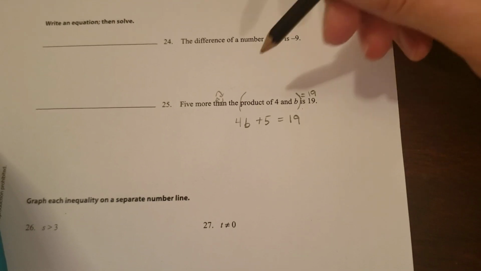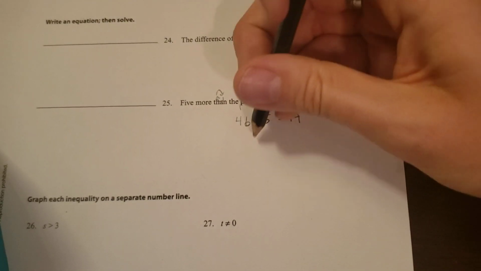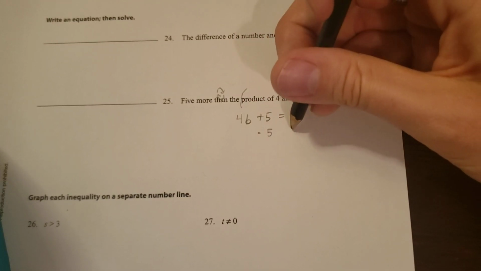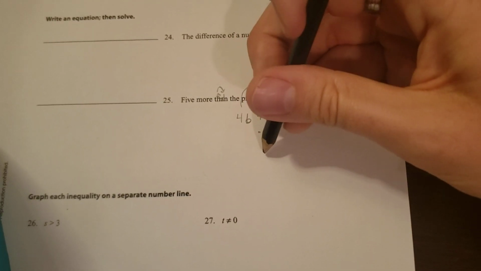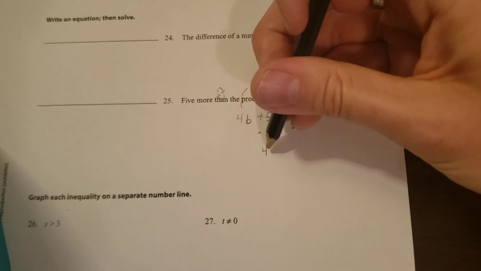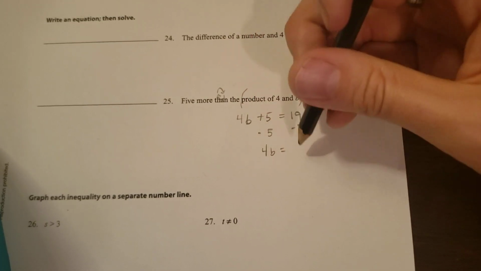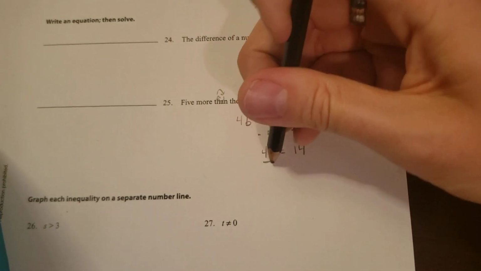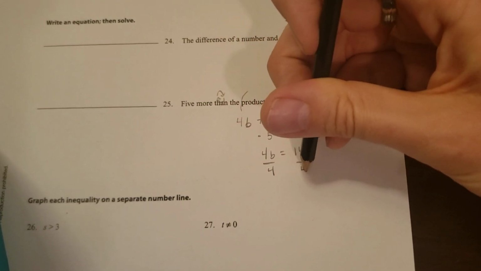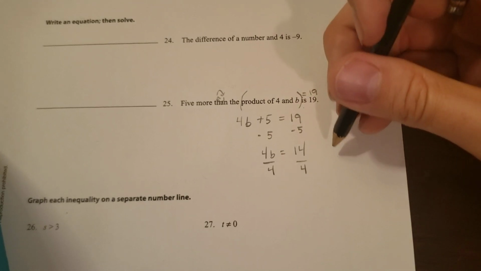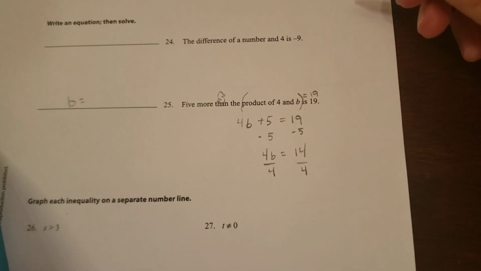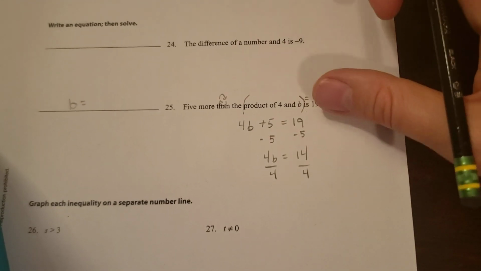Then we're going to undo this addition by subtracting 5 from each side. That's going to leave us with 4b equals 14. Now we divide. I'll let you guys work that out. Go ahead and tell me what b equals.